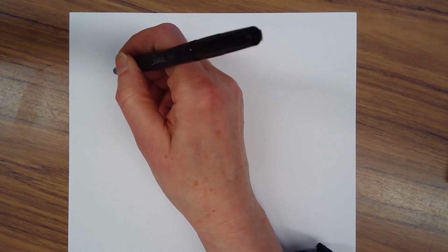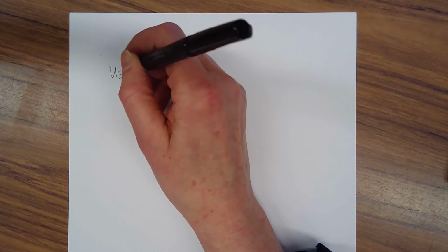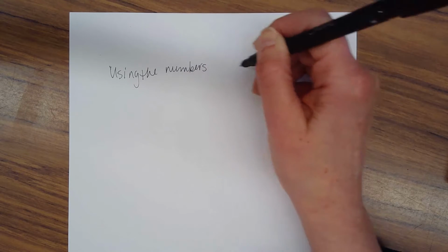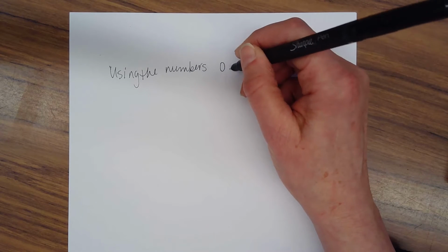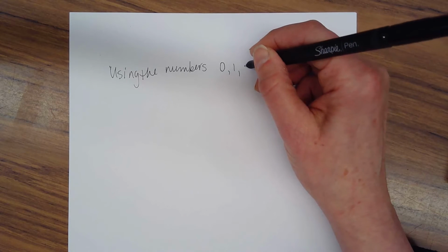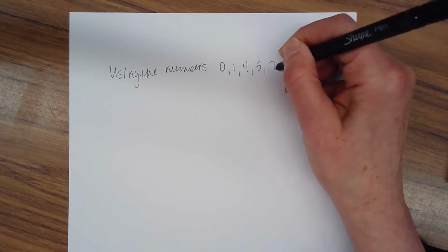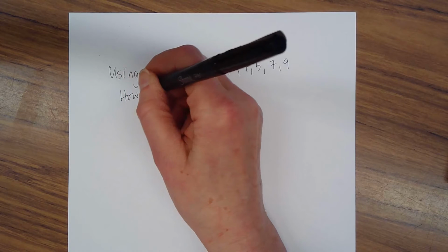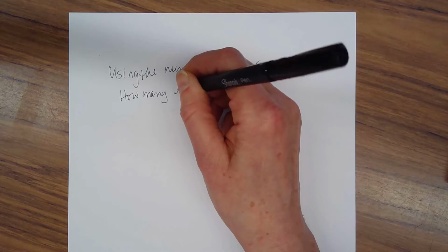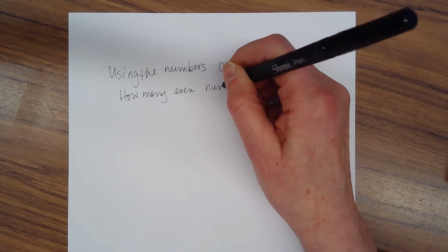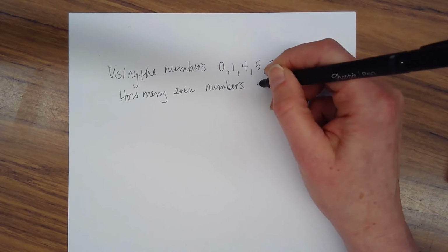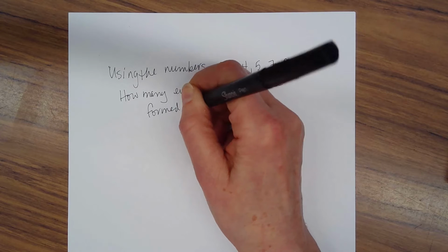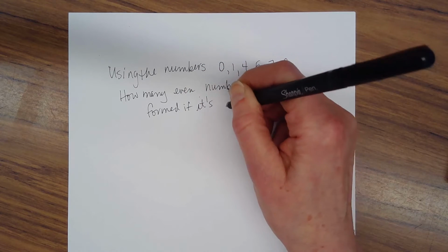So what if, using the numbers 0, 1, 4, 5, 7, and 9, how many even numbers can be formed if it's a 3-digit number?